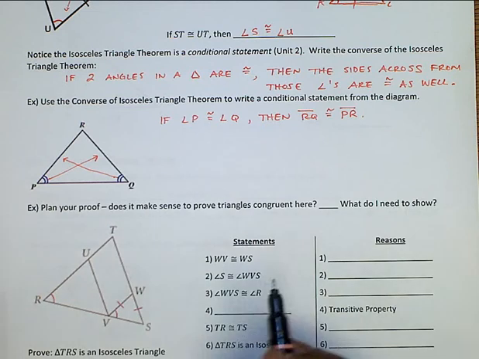So it wants us to prove that TRS is an isosceles triangle. Okay, so TRS is an isosceles triangle. So this is what I'm thinking.